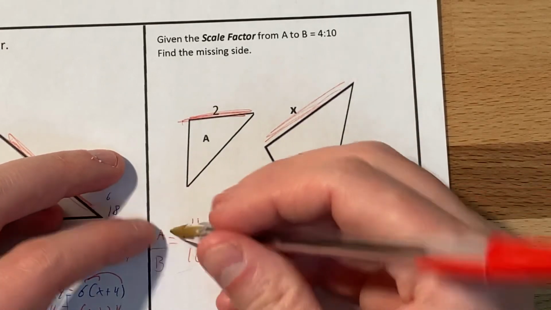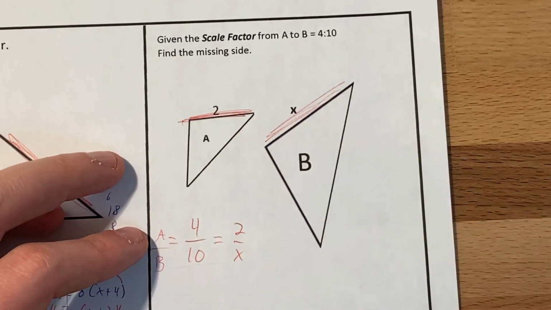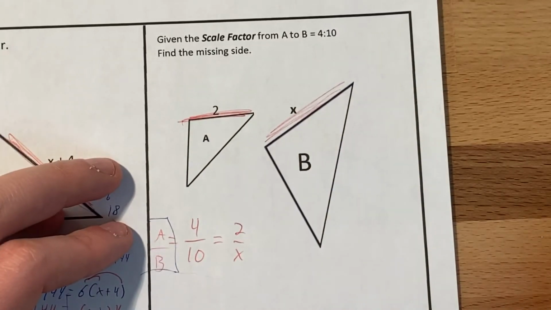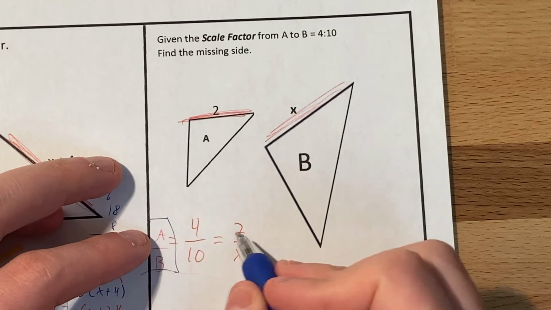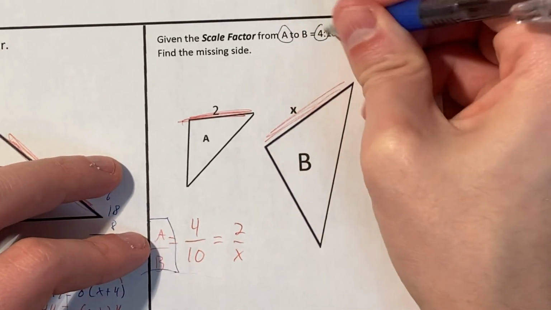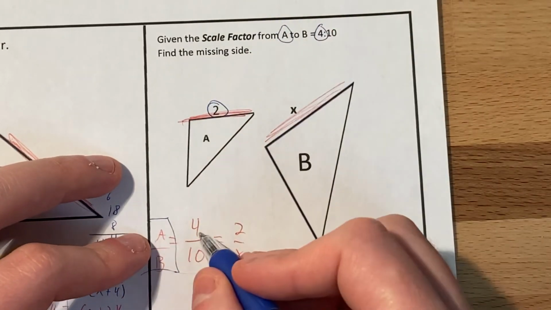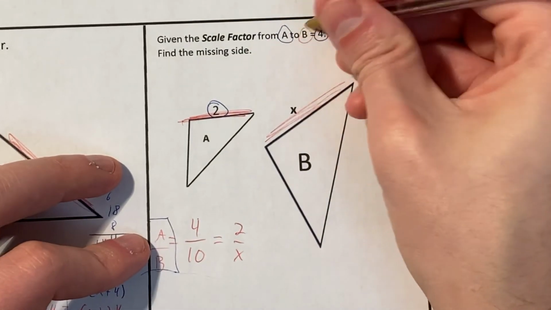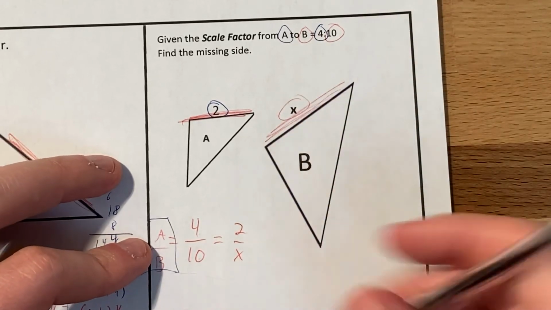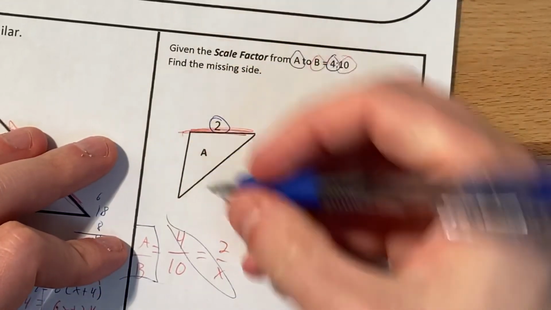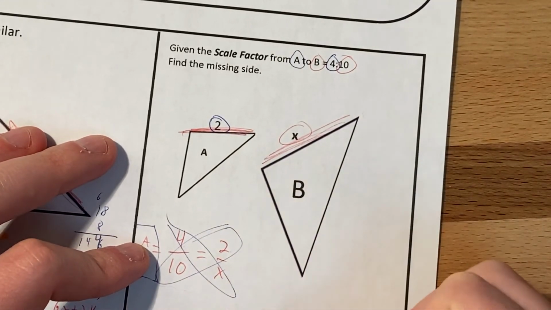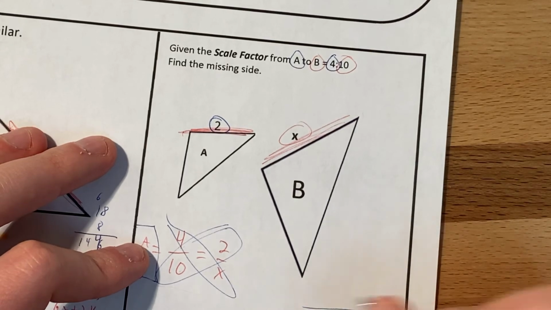So this part doesn't really matter. I was just using it to organize, to remind myself that everything A goes on top and everything B goes on bottom. So A was 4 and 2. And then B was 10 and x. But after that, you will just once again cross multiply to get 4x equals 20. Like so.